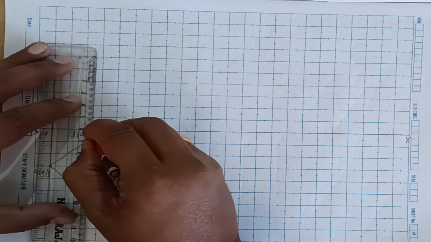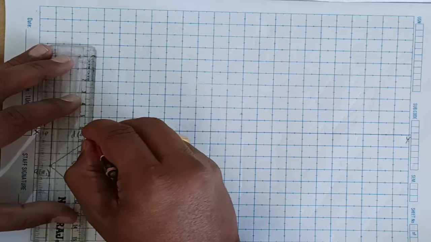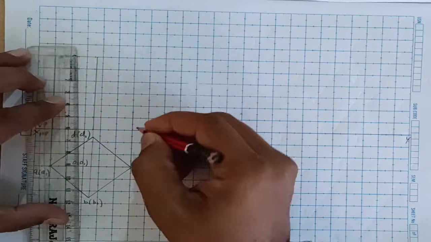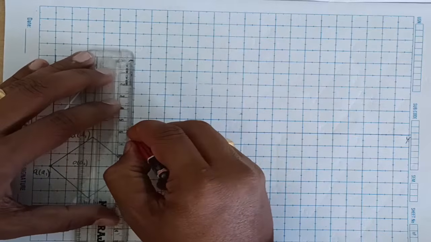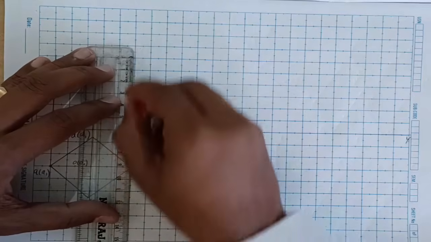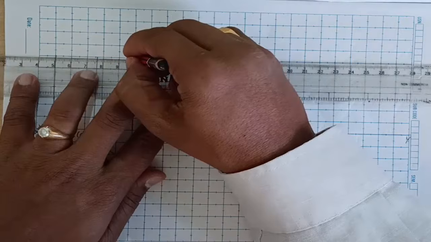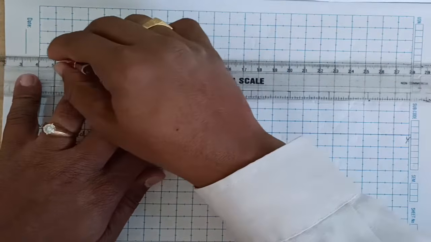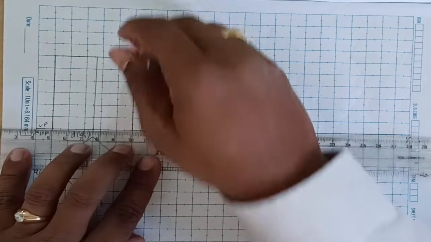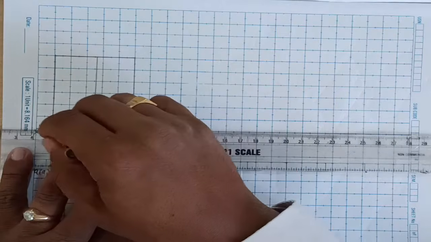One more edge comes here, so we make this one also visible. Join the top face with a visible line, and the bottom also with a visible line.